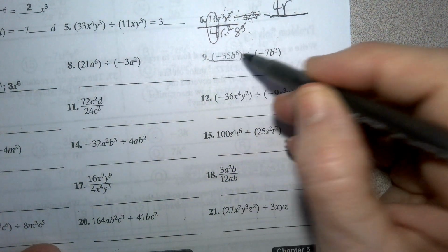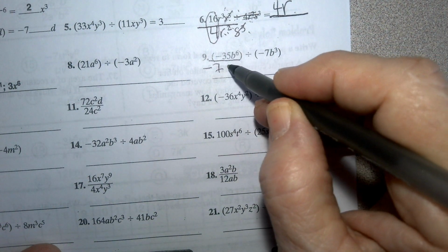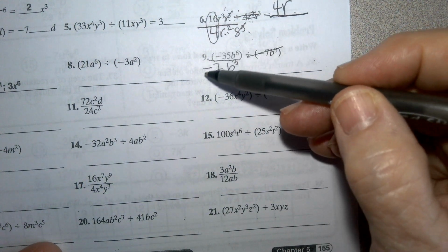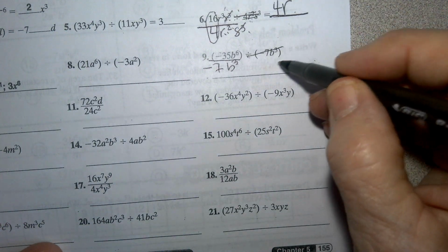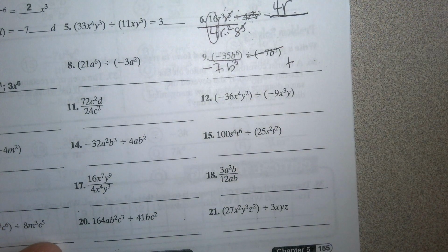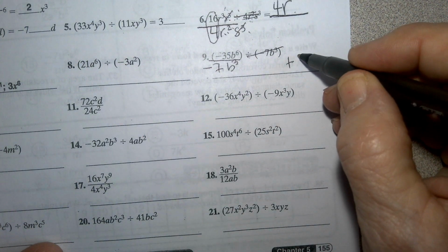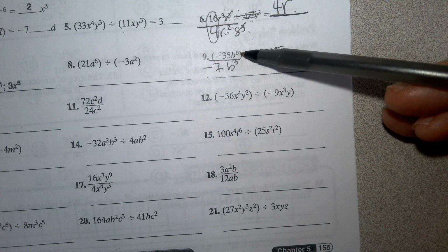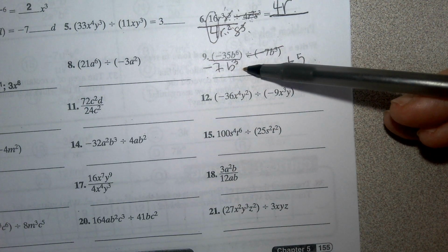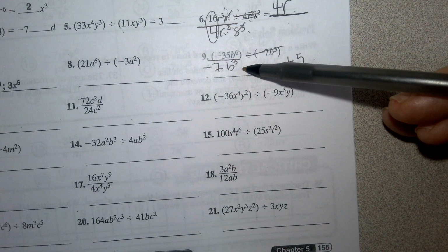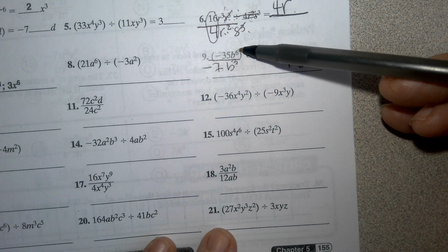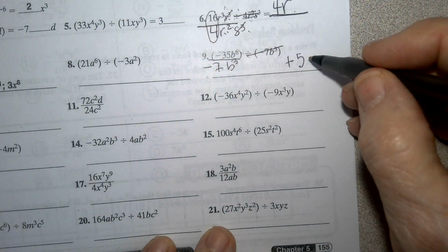So I'm going to divide it by the negative 7b to the third. Negative divided by negative is a positive. 35 divided by 7 is 5. And then I've got 6 b's on the top, 3 b's on the bottom. How many b's are going to cancel and how many are left? 3 are going to cancel out. How many are left? 3. And they're more on the top, so that is it.